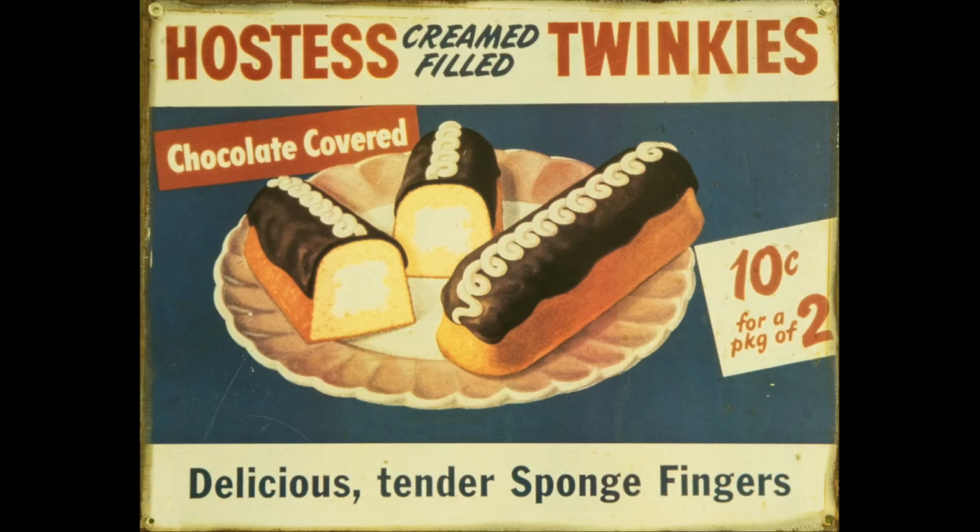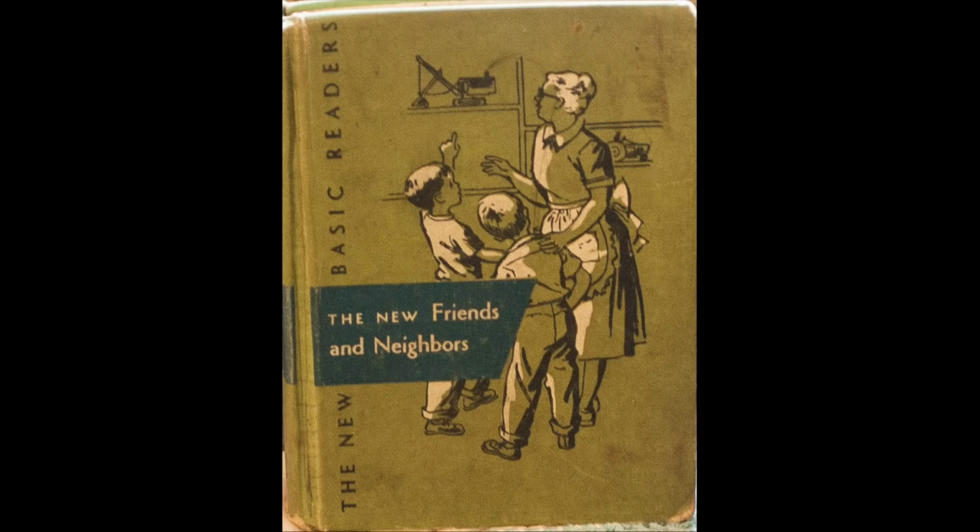All kinds of things. You can have posters. You can find things, magazines. They can be very nostalgic too. Look at this, the Twinkies. 2 for 10 cents. You know, it's very nostalgic. Brings back memories. This old reader from grade 2, a grade 2 reader. And this is the way it used to be done back in elementary school long ago.